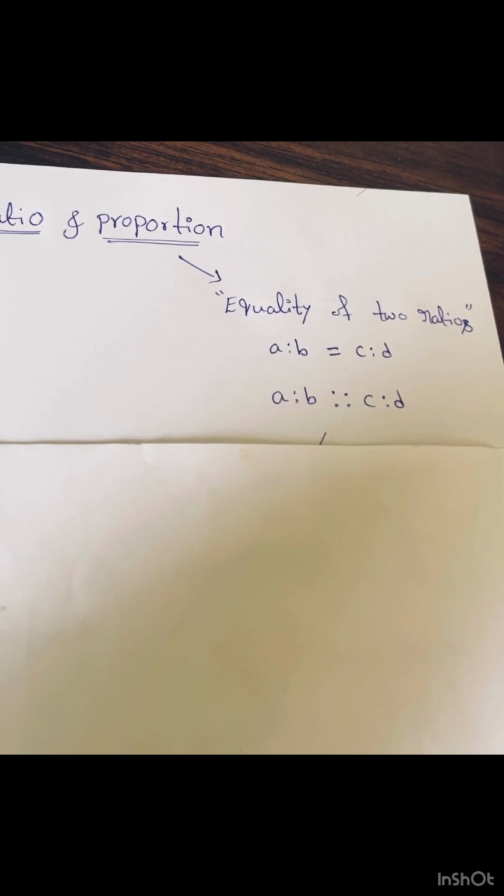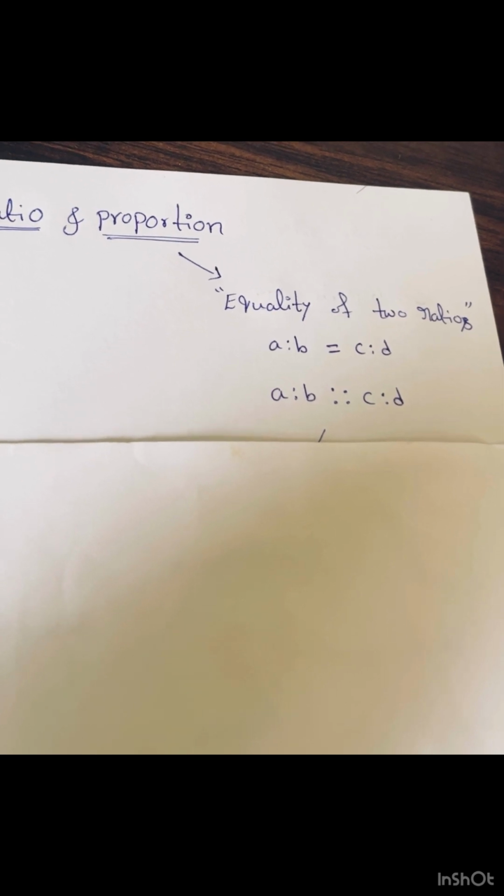Proportion can be represented by four dots. A is to B, in between C is to D, you must write four dots, which are equal to. These two are the proportion symbols. So A is to B is equal to C is to D, or A is to B proportion C is to D. We say that A, B, C, D are in proportion.